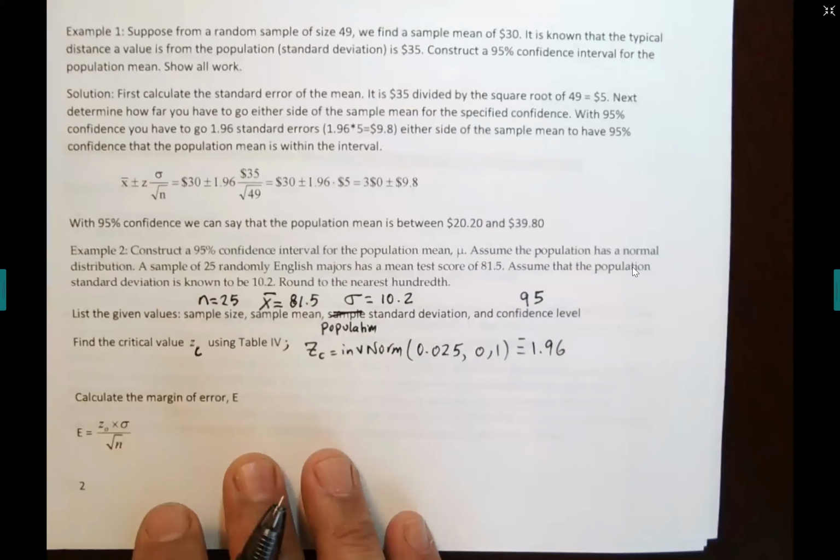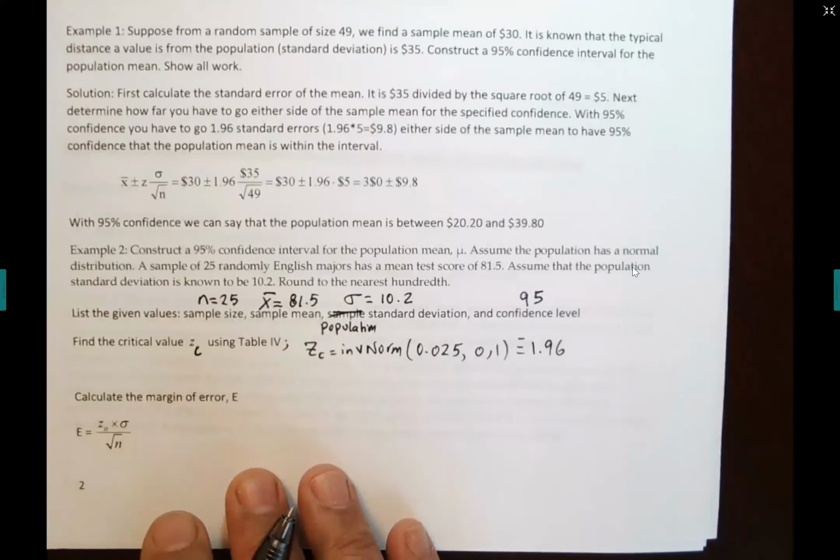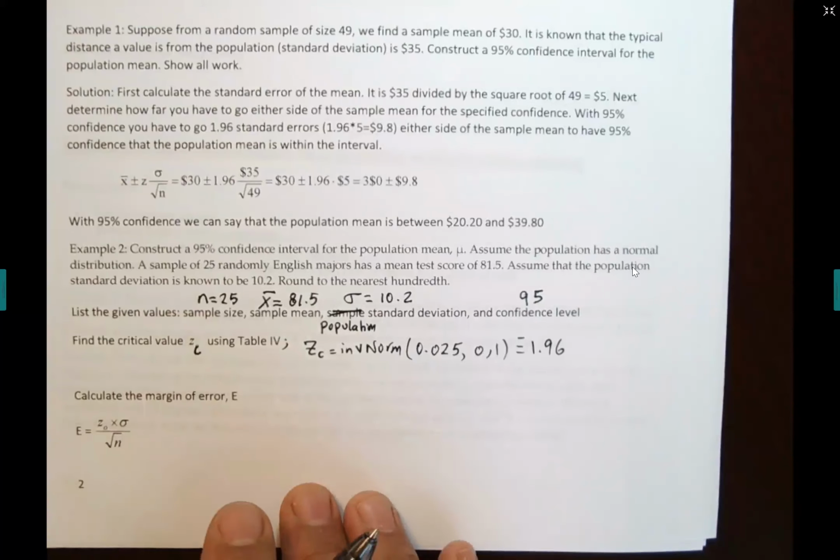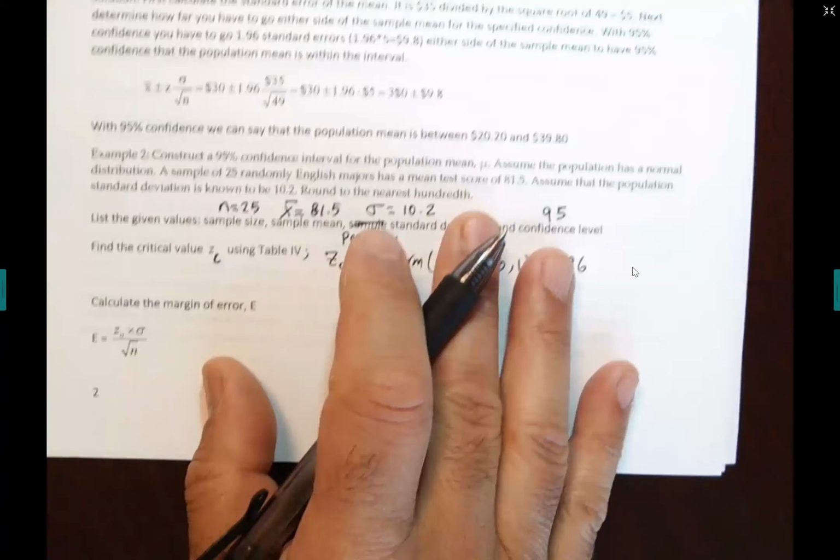Somebody asked me about why the z-score is negative. No, we always use the positive part. Even if we get a negative answer, you just use the positive part, because one time you're going to subtract E and one time you're going to add E. So it doesn't matter whether you use a plus or minus. Calculate the margin of error, guys.